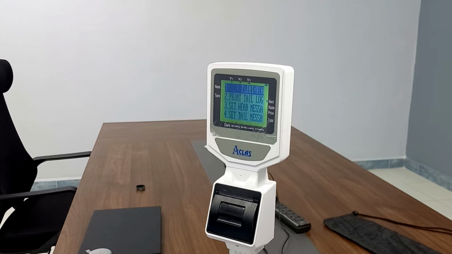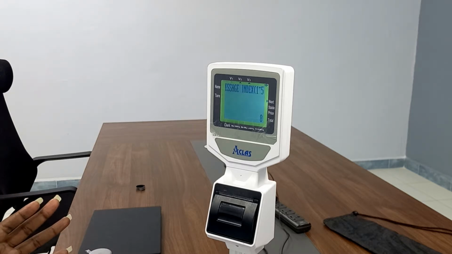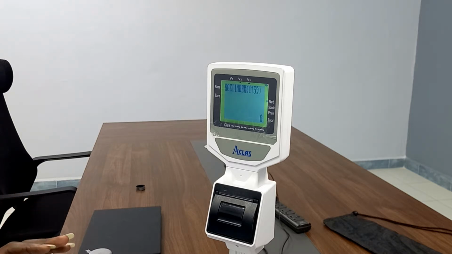Now, let us go to the settings of messages, the set head message, that is option 3. We enter into the settings of head messages. In this setting, it normally gives us 5 indexes, by that I mean 5 fields: the first line, the second line, third, up to the 5th line. In this scenario, we're going to assign the first index by pressing number 1, that is the first line on the topmost, and then enter.